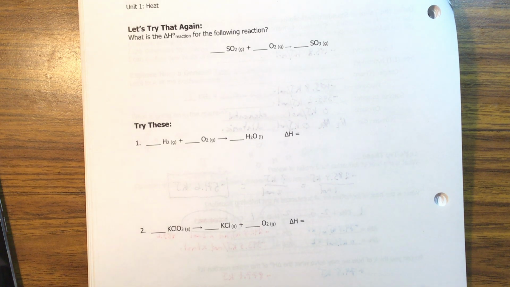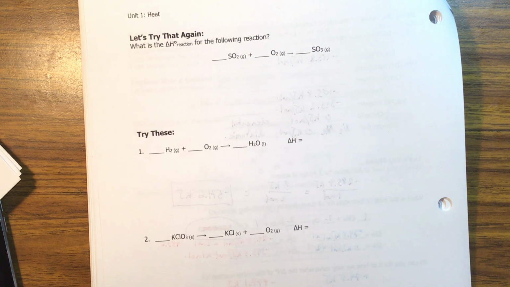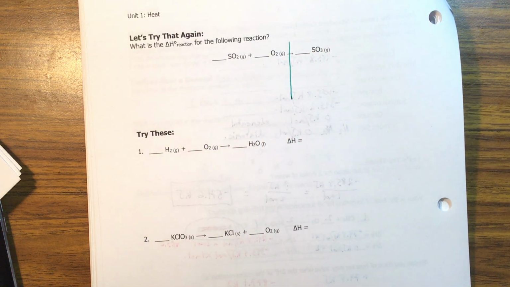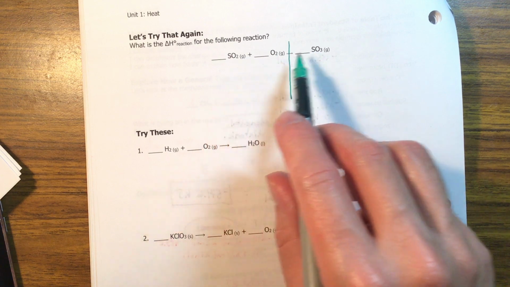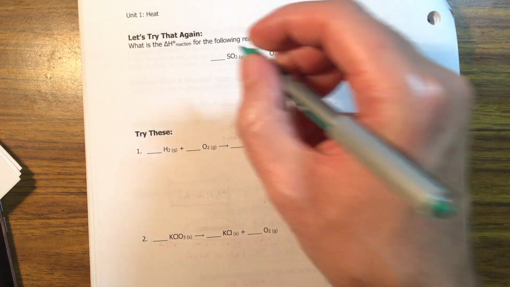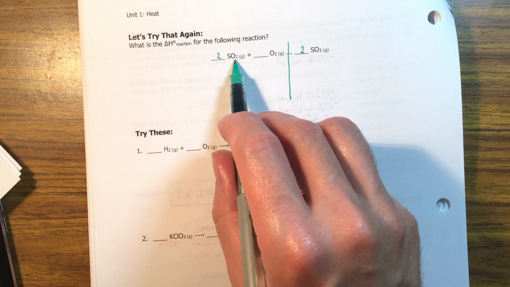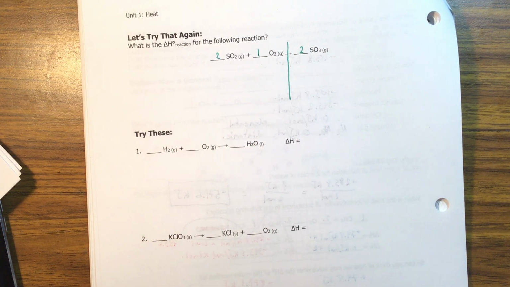The first one. We've got sulfur dioxide plus oxygen gives us sulfur trioxide. They're gases. So what I do is I block off my reactants from my products. I don't do that first. The first thing I should do is simply balance my chemicals. S, S, 4 O's, 3 O's. Uh-oh, 4 O's, 3 O's. Let's try two of these and two of these. Two S's, two S's. 4 O's plus 2 O's is 6 O's, 6 O's. There we go. 2, 1, 2. No problem.